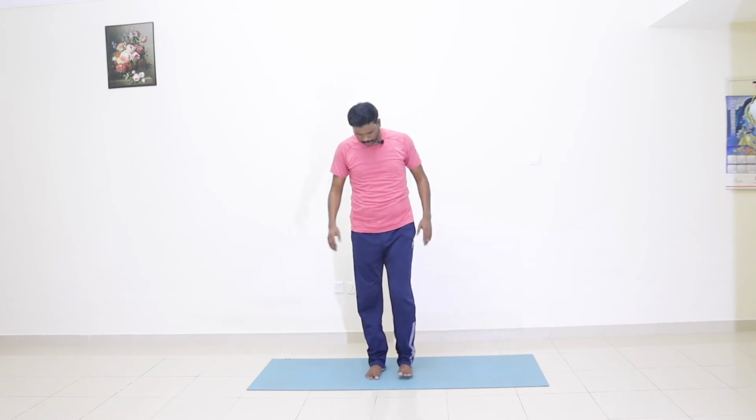Palm tree pose, progression is tree pose. If a person struggles in palm tree pose, they are not able to do a tree pose. So make the tree pose a progression of palm tree pose. So let's look into proper instructions for this pose.